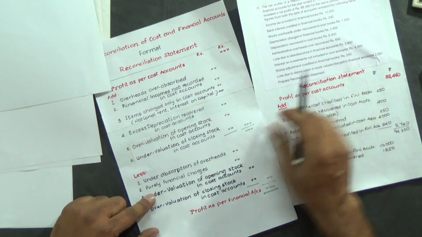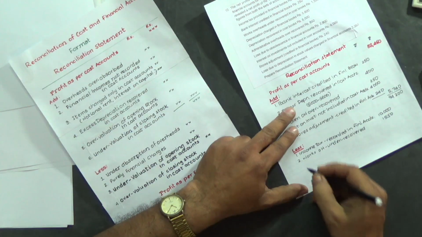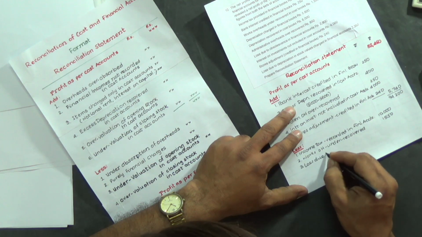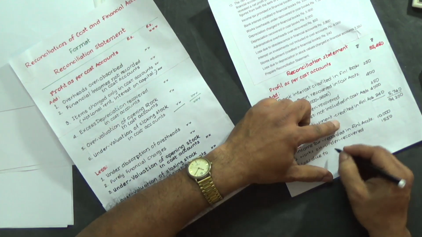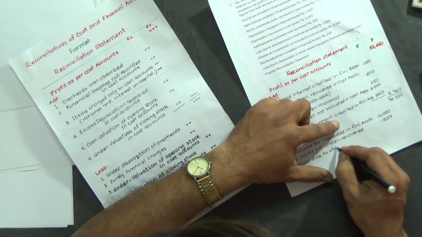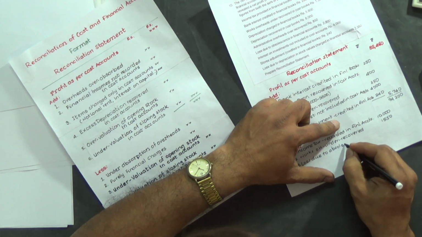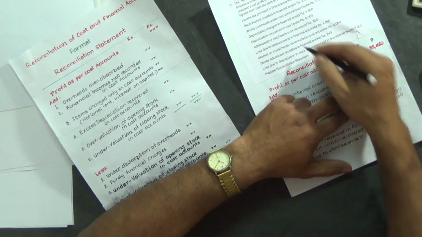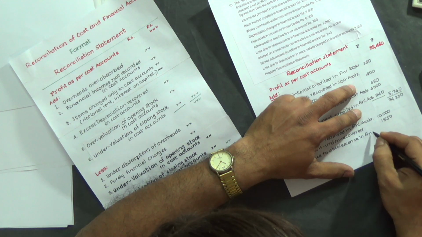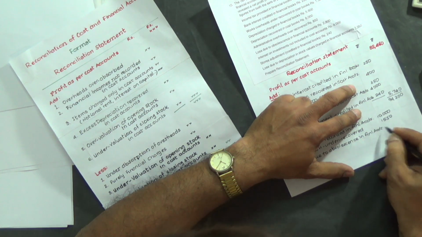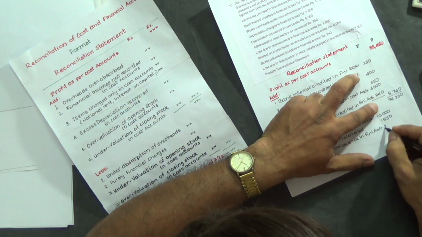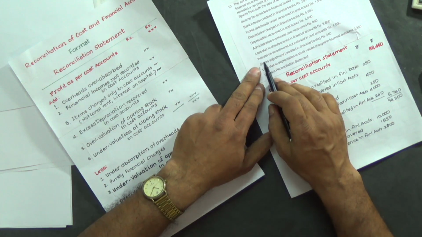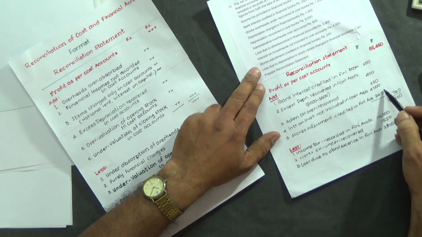Loss due to obsolescence in financial accounts, 2,800 to be deducted. Next line item, interest on investments. This we already considered.